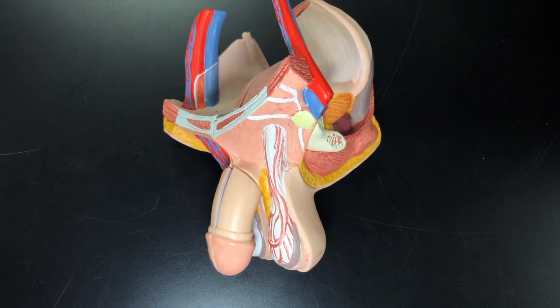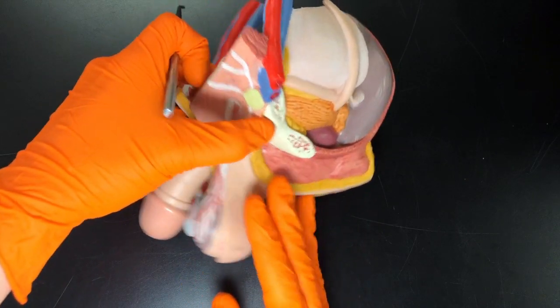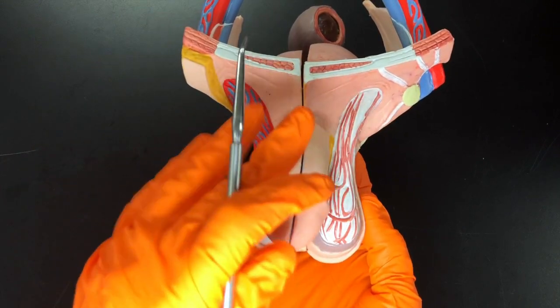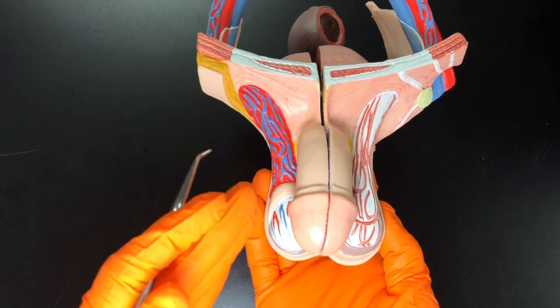Okay, let's look at some other structures here. So again, just familiarizing ourselves, we have the scrotum, we have the testes, and we're looking at different cuts of the layers we have in this area.